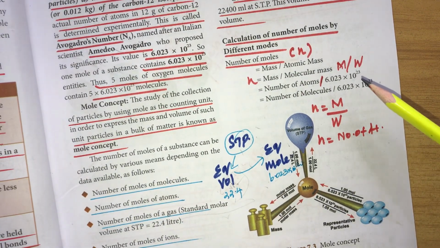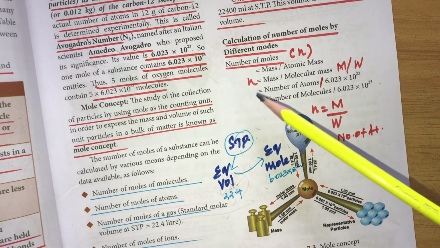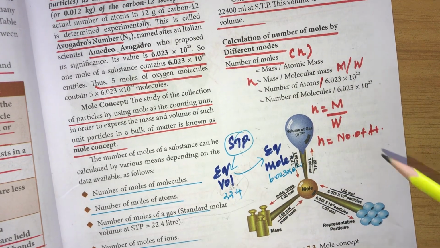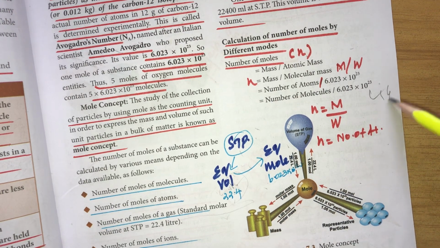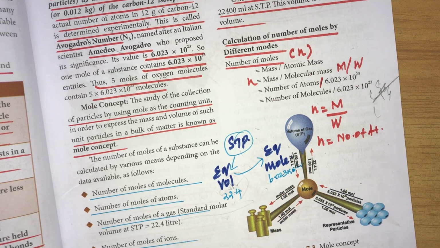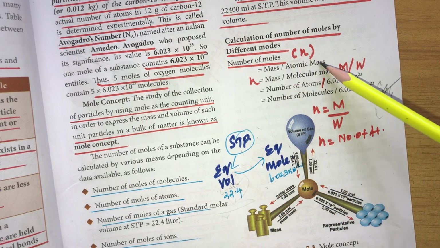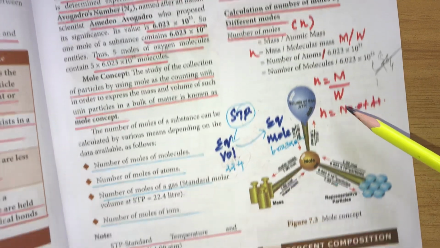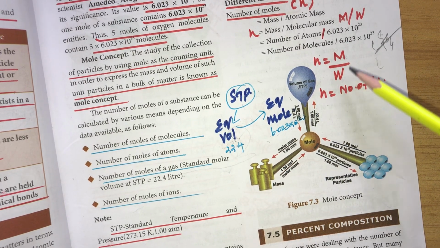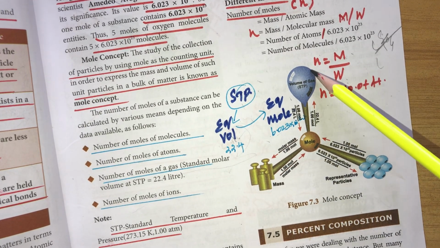How to calculate the number of molecules or number of moles? The given mass divided by the molecular mass will give you the number of moles, n. For example, carbon dioxide is 44. If 88 gram of carbon dioxide is given, divided by 44 it will give you 2 moles of carbon dioxide. Given mass divided by atomic mass will give you the number of moles. So n equals W by M, the given mass divided by the molecular mass or atomic mass will give you the number of moles.